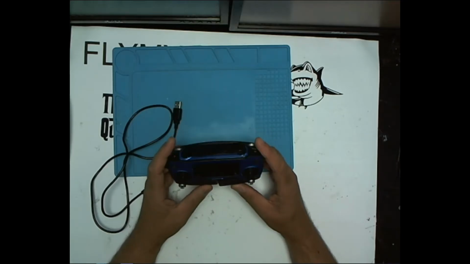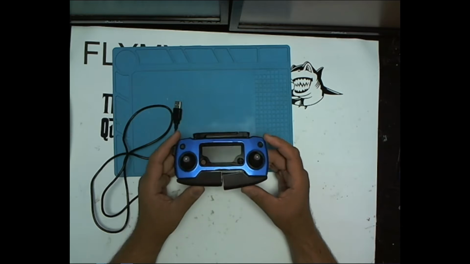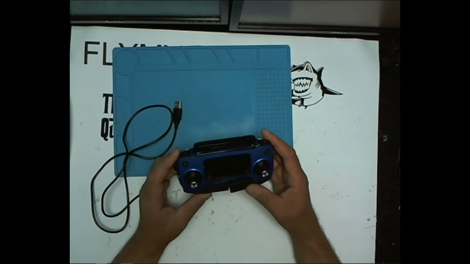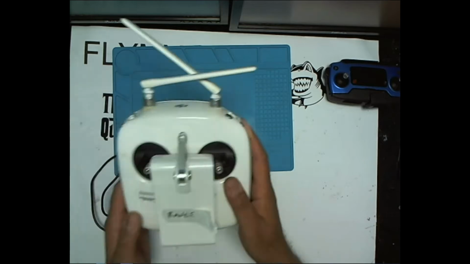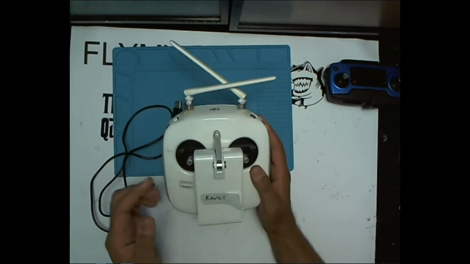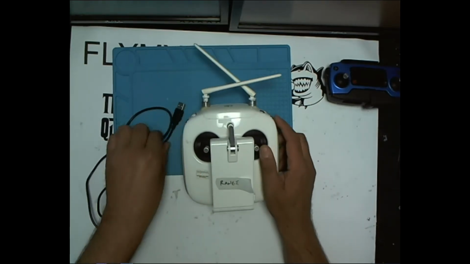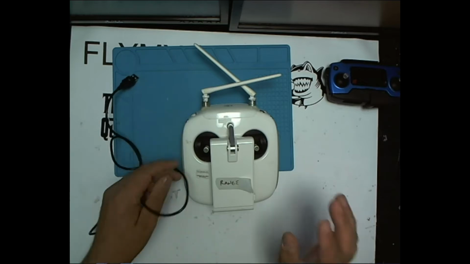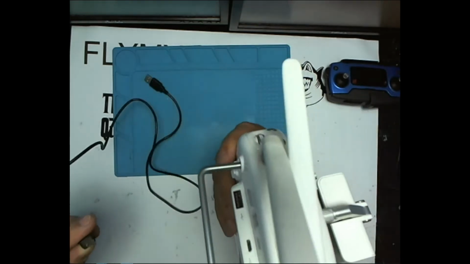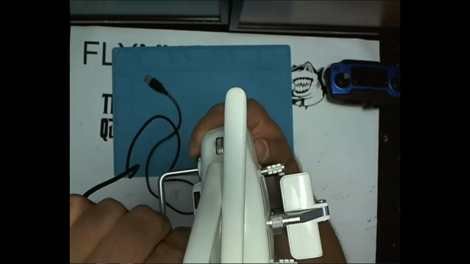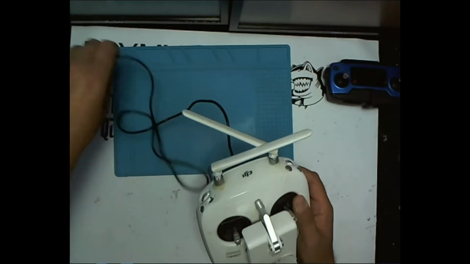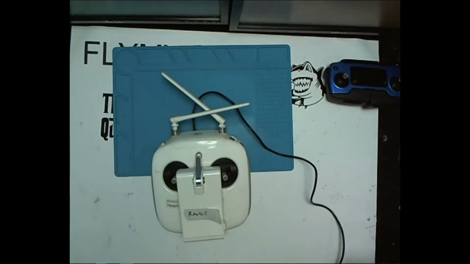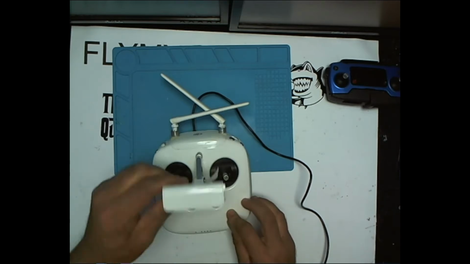To use the Flight Simulator, you're going to need a remote control. Unfortunately, you can't use the Mavic Pro remote, which is a real shame because I do like that one. The only remote I've got that did work is this one from a Phantom 3. This is for the Advanced or the Pro. You're also going to need a USB cable. Now if you're using this one, you plug it in to the USB socket on the back of the controller there, like that. And then you plug that into your computer and power it on.